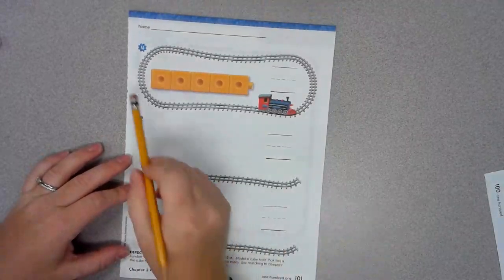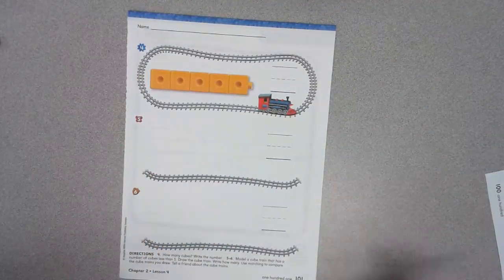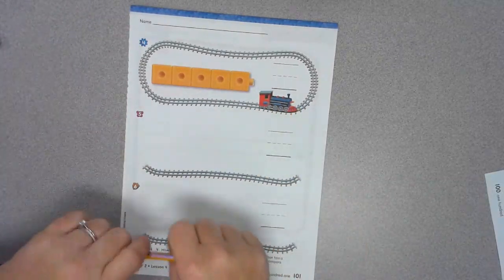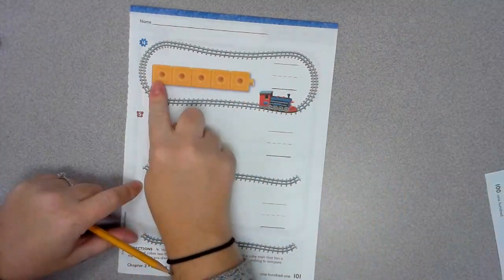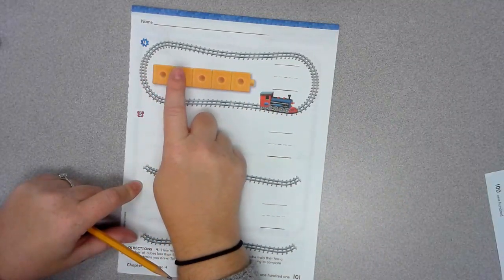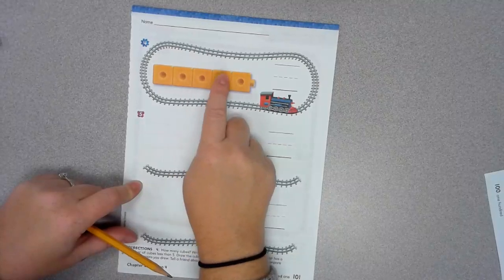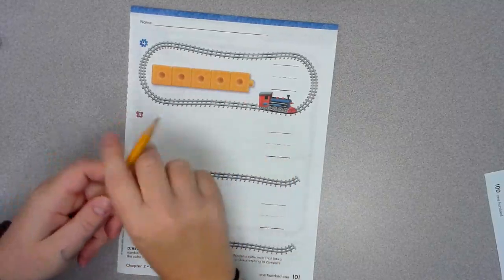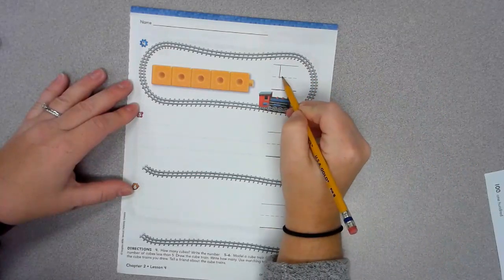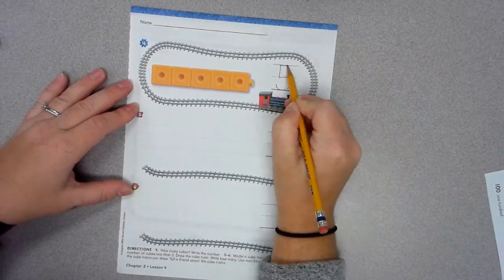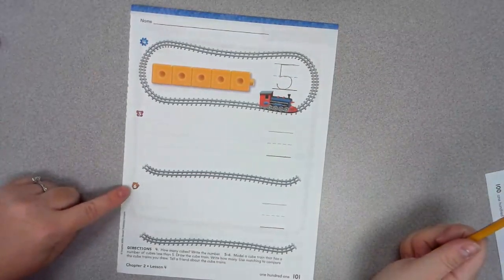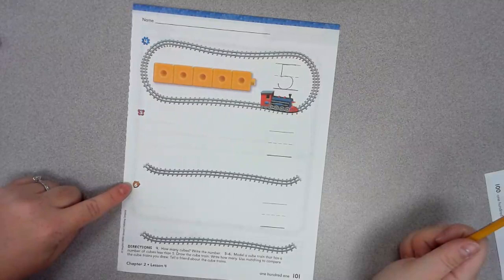For number 4 in the blue flower, it says how many cubes? Write the number. They didn't give it to us this time to trace, so we have to figure it out ourselves. Get your counting finger on the first block, please, and let's count together. 1, 2, 3, 4, 5. Remember with our 5, we start at the top. Short neck, belly fat, Mr. 5 wears a hat.